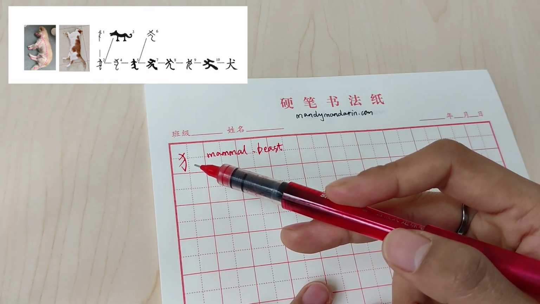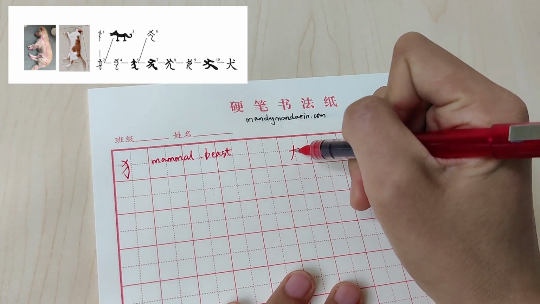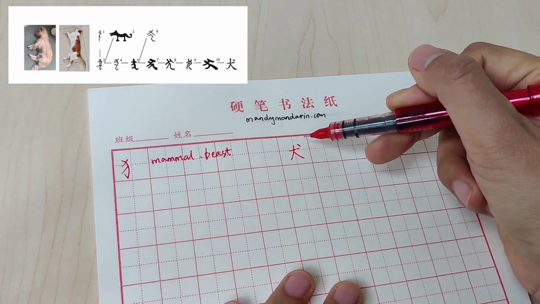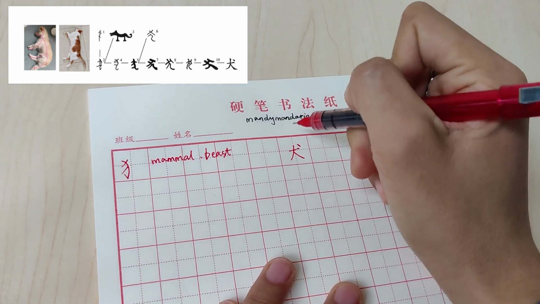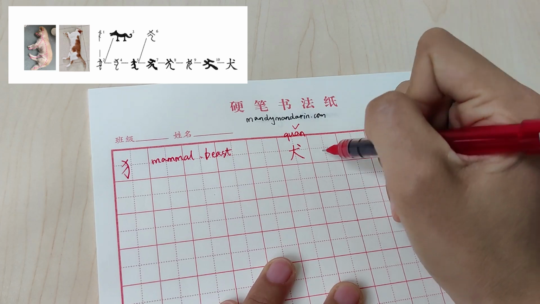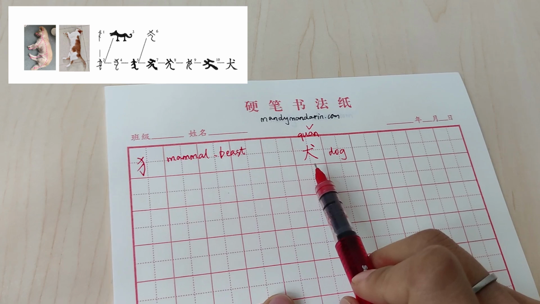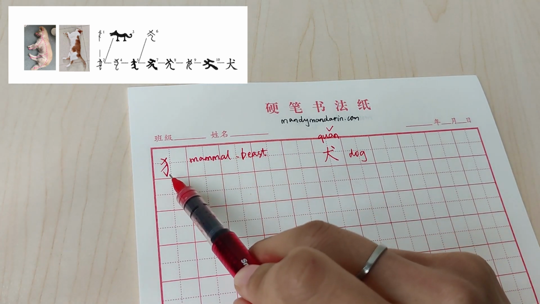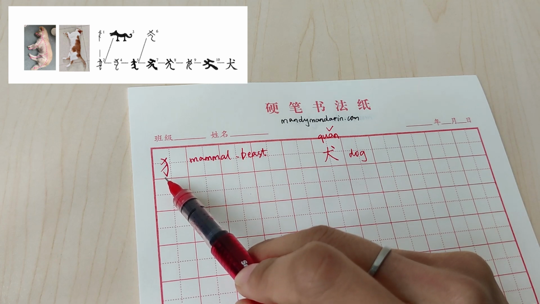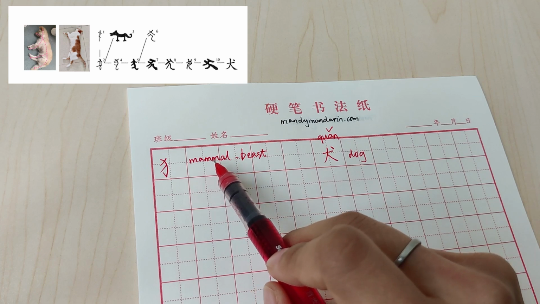The original form of this radical looked like this. This is a character pronounced 犬, and it refers to the dog. This is the original form, and it turns into this. But when it's the radical, it doesn't just refer to the dog. It also refers to a lot of mammals and beasts.